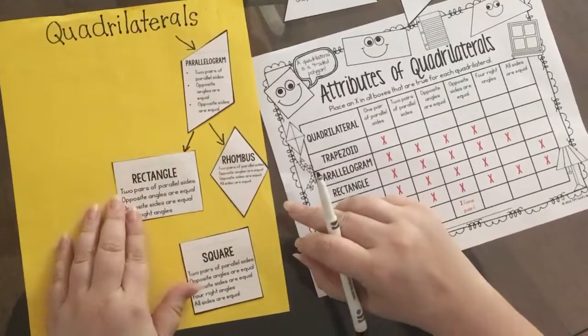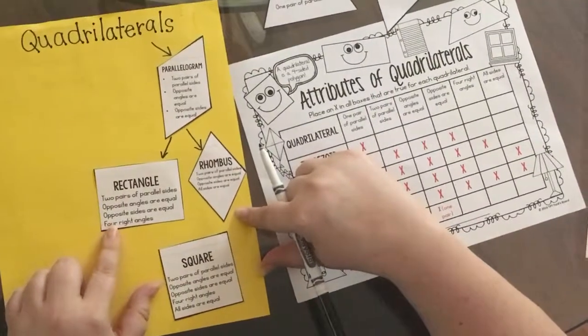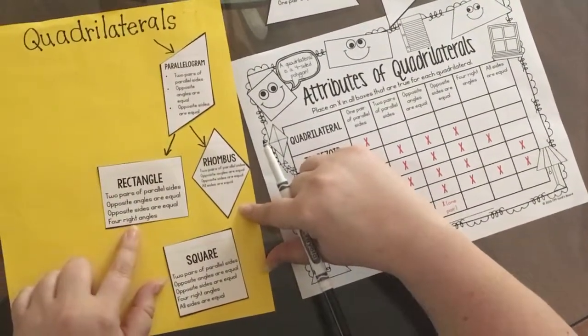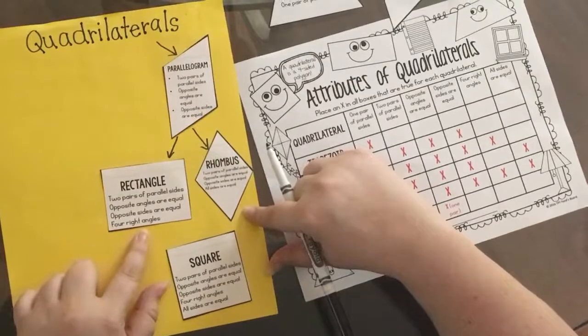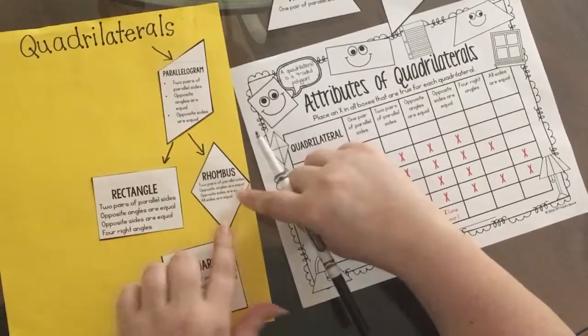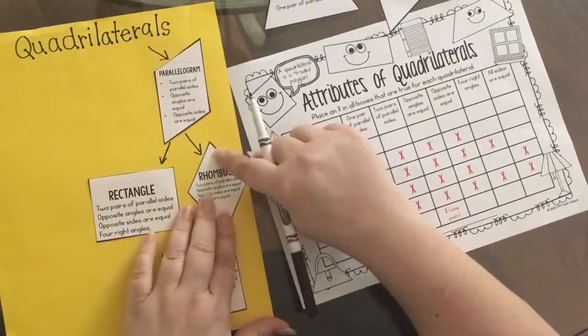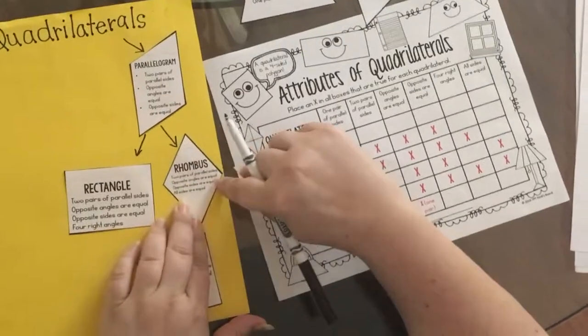Now, it says here that opposite sides are equal and there are four right angles in a rectangle. Now, all the sides are equal in a rhombus, but a rhombus, as you can see, does not have 4 right angles.